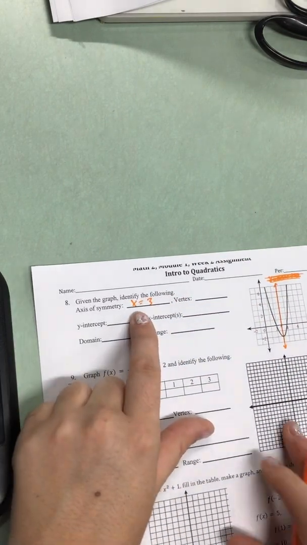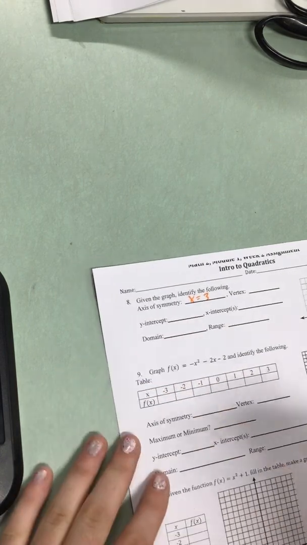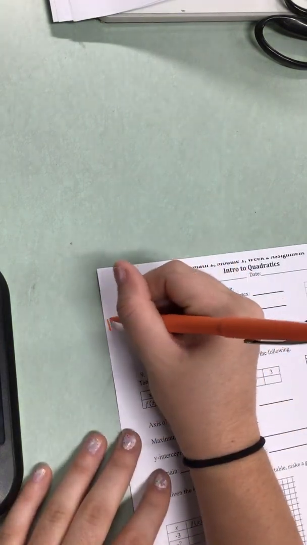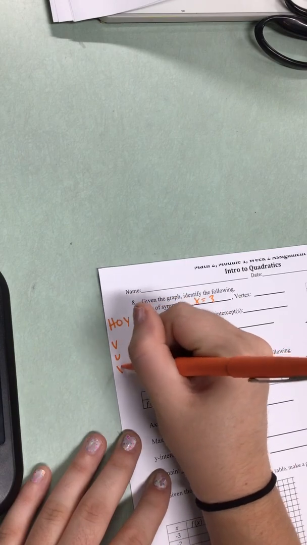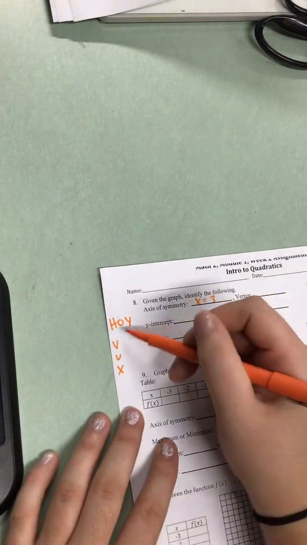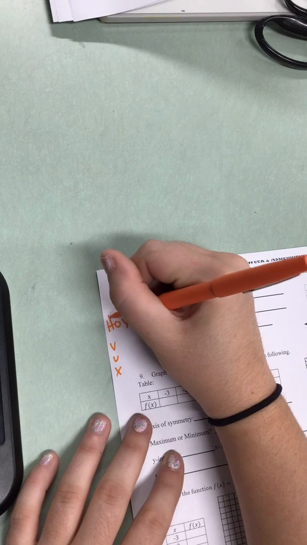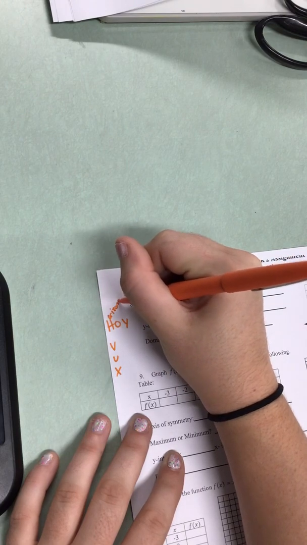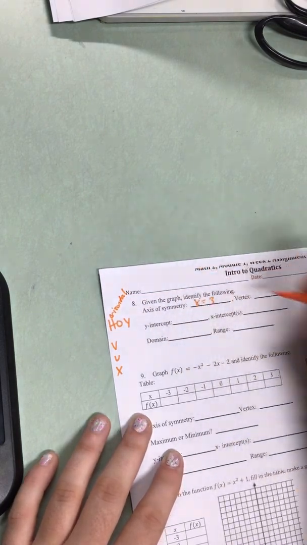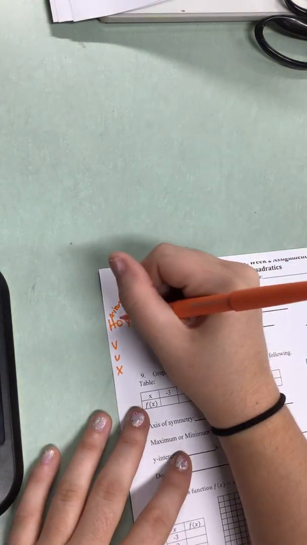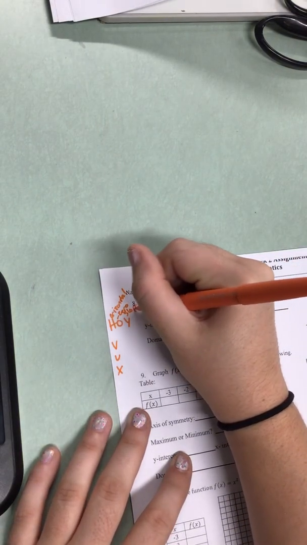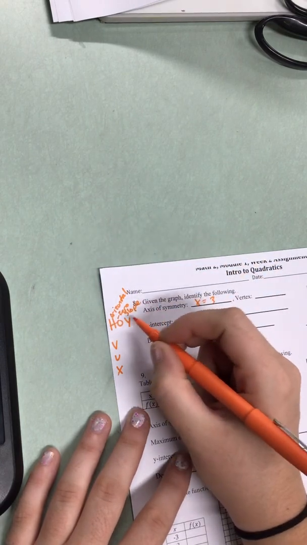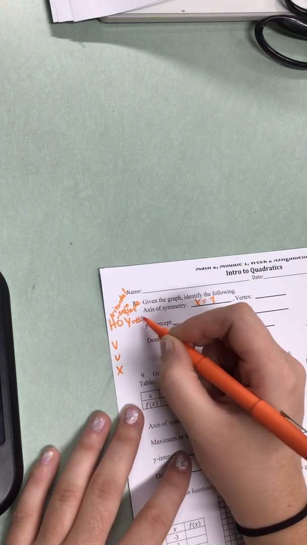A good way to remember how to do vertical and horizontal lines is to do some little side notes: HOY and VUX. HOY stands for horizontal line. Horizontal lines have a 0 slope, and their equation looks like y equals some number.